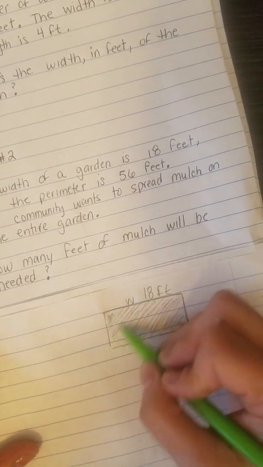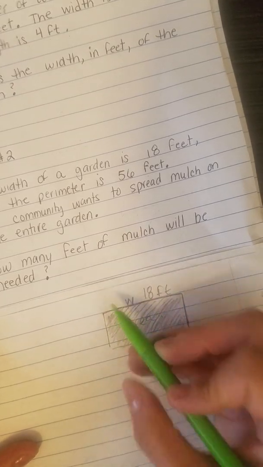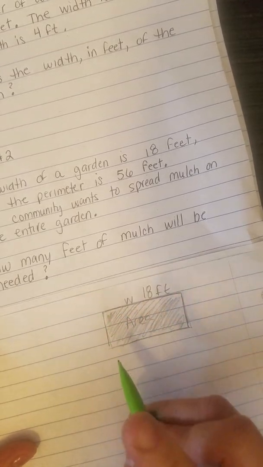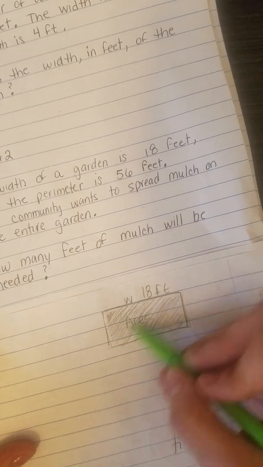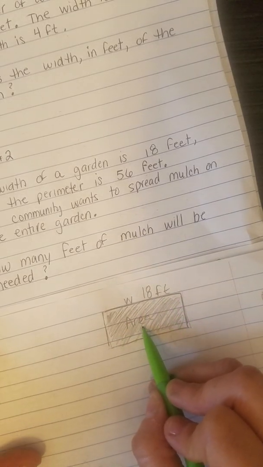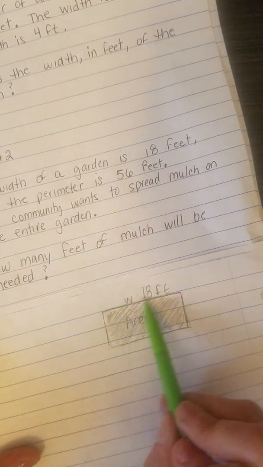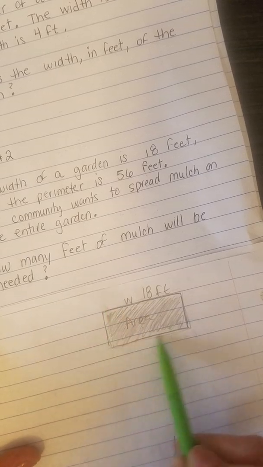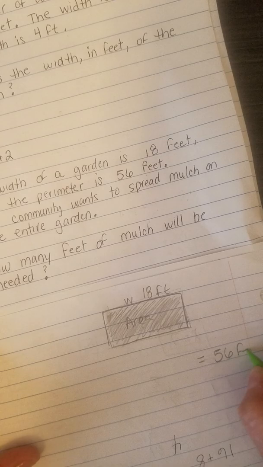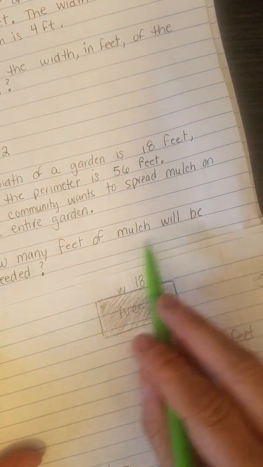So is this perimeter that we're talking about? No, this is area. If they were doing a fence, you know that a fence goes along the garden, that's perimeter. But if they want to spread mulch inside of it, we're looking at area here. Okay, so the perimeter is 56 feet. They're giving you what the perimeter is.